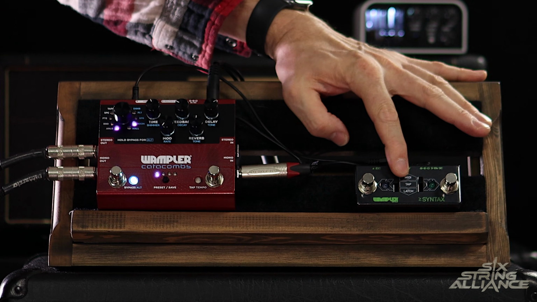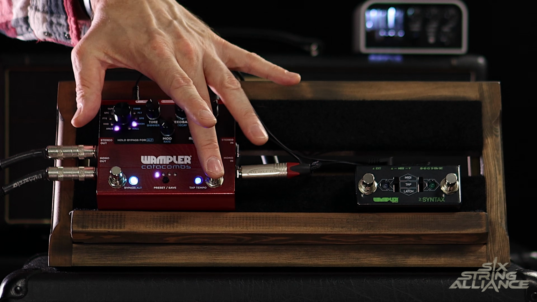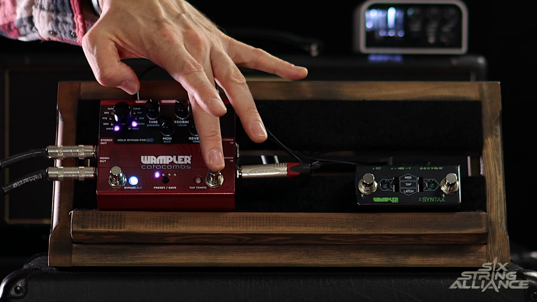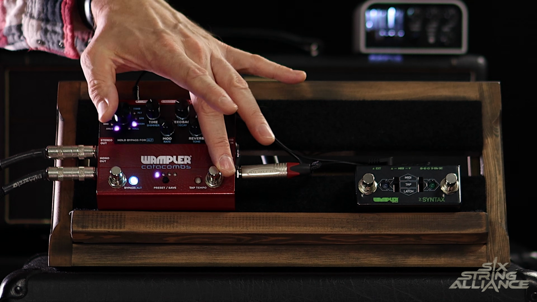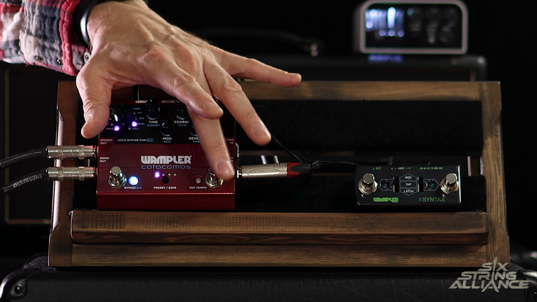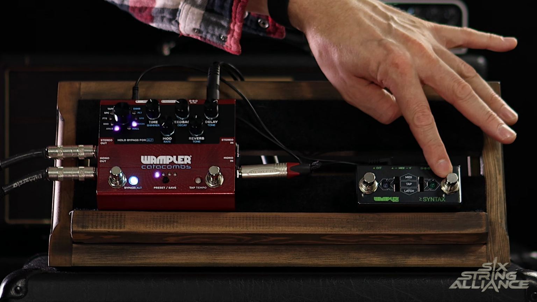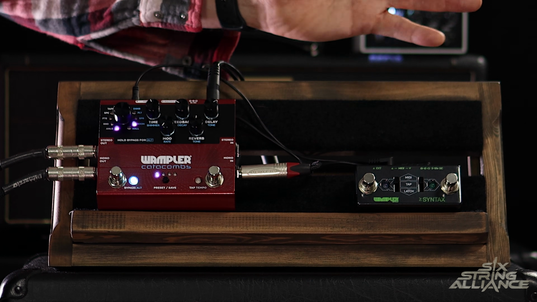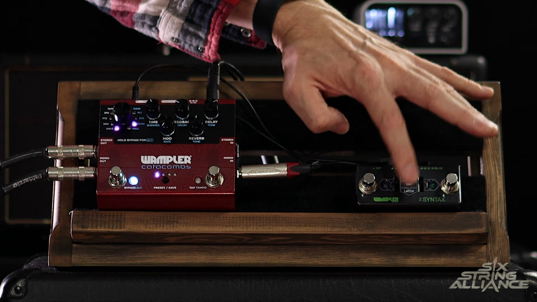You've got a tap option. So you could actually have this set up so that you had the option to switch up your presets with this switch. You could switch down with these and you could have this one set up to do your tap tempos and your delays. You've also got a latch as well.